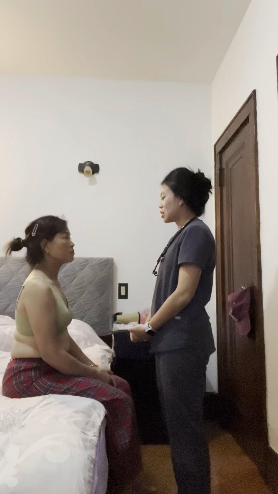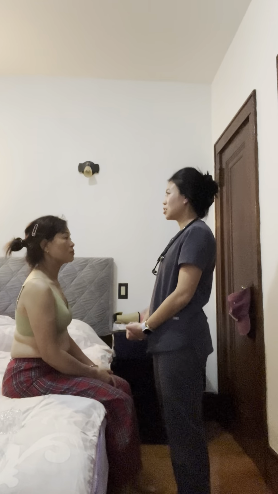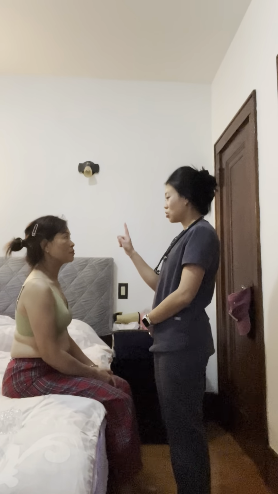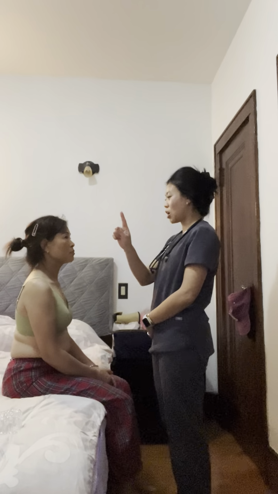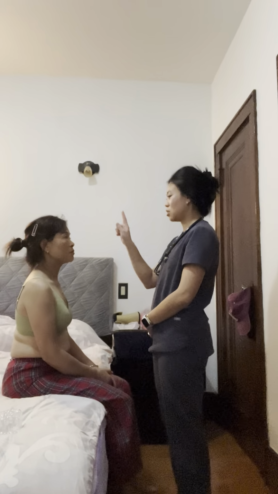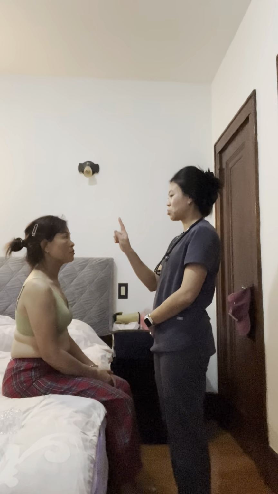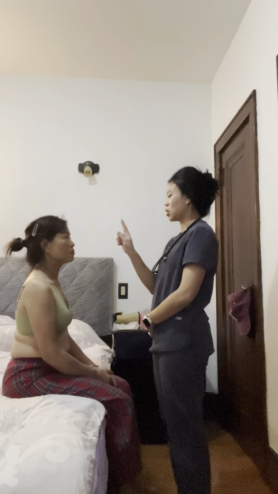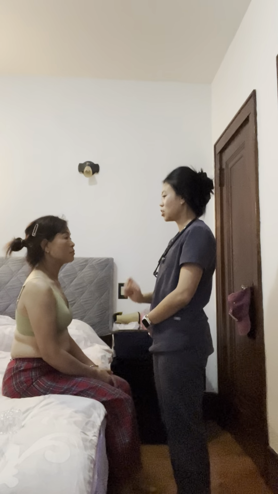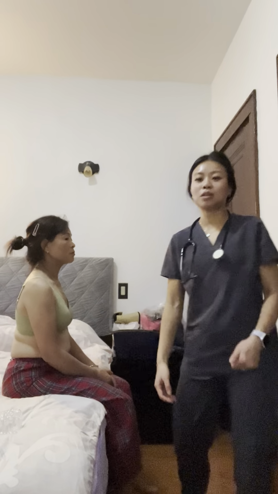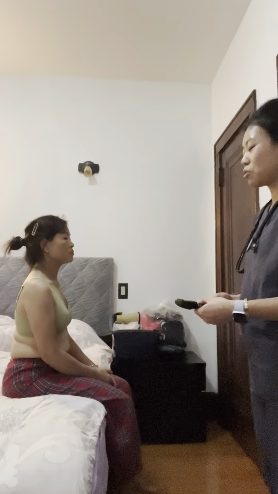So now I'm going to test your accommodation, convergence, and EOM. Just look at my finger. Follow my finger with your eyes without moving your head. Good. I'm checking for nystagmus. Very good. Okay, so now I'm going to just dim the light, and I'm going to test your pupillary response.